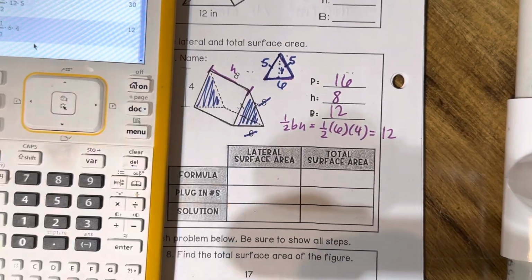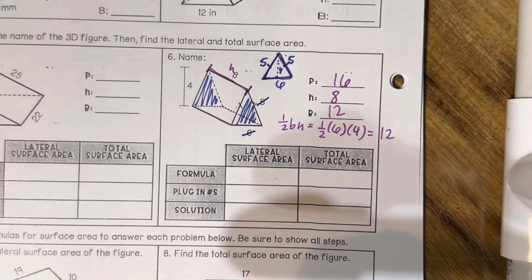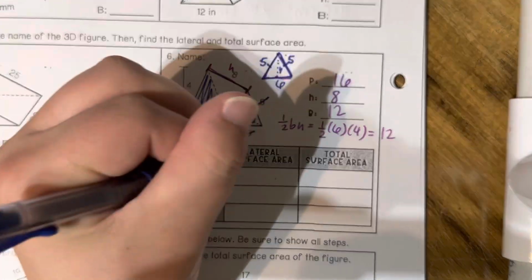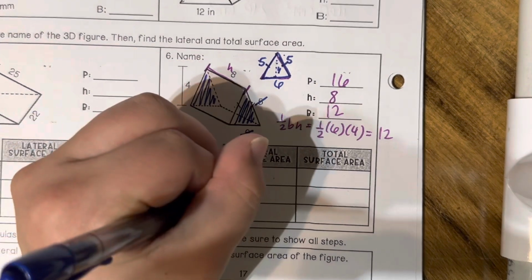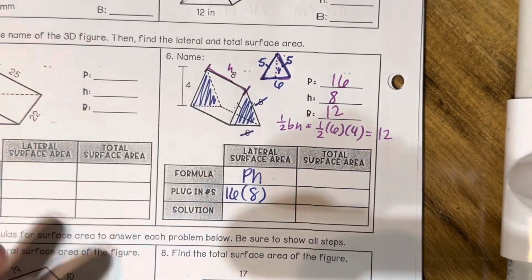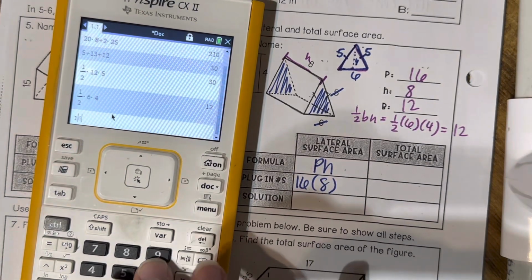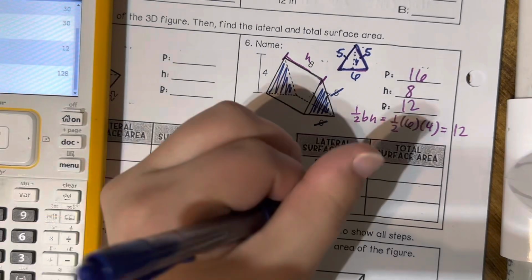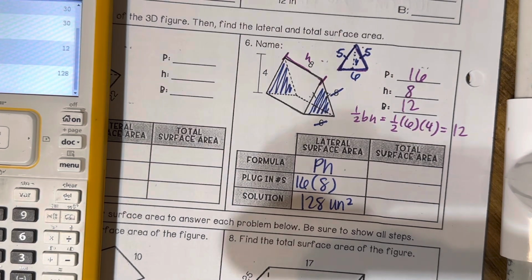So now that I know my P, H, and B, I can use my formulas for surface area to find lateral and total surface area. So lateral surface area, my formula is P times H. My P is 16 times my H, which is 8. So now in my calculator, I can type in 16 times 8, and I get 128. And this is units squared, so they didn't tell us what the unit was.